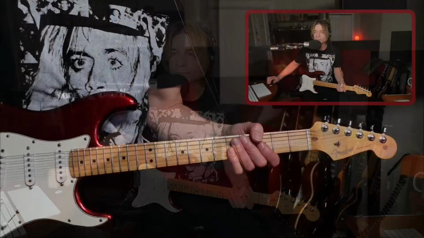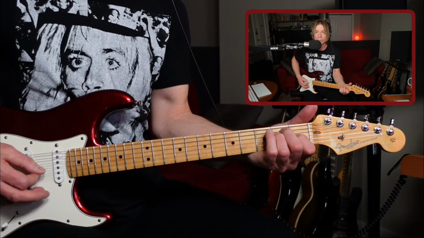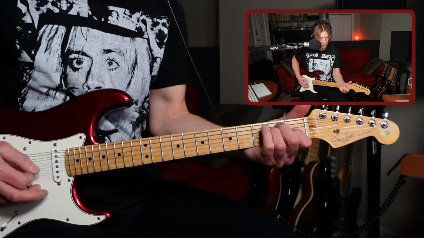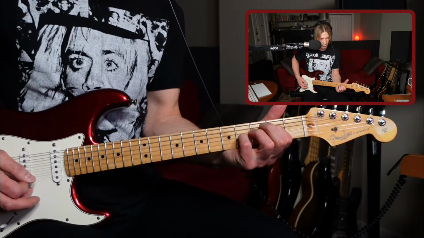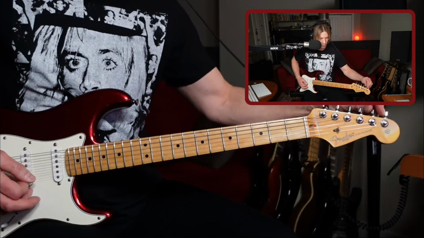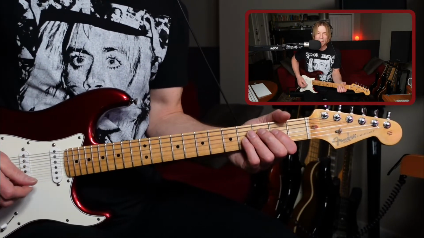Really cool. All right. So then we go to the next chord, which is the E chord. Check it out. Just a regular cowboy chord. Flat right there. We'll make the E happy.